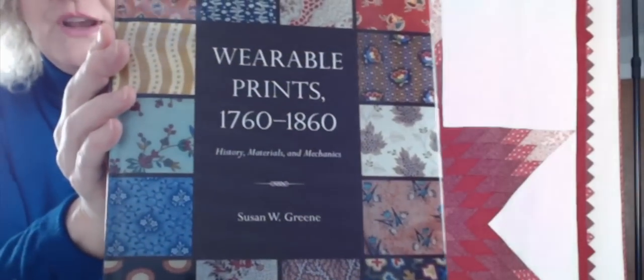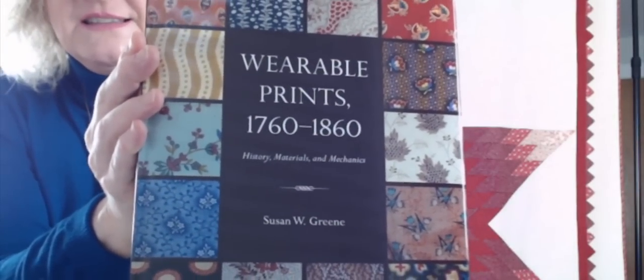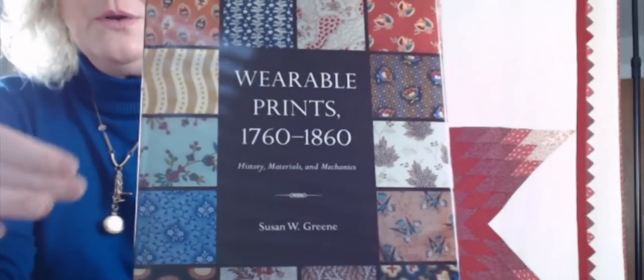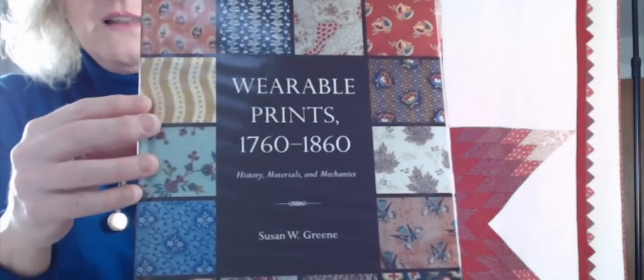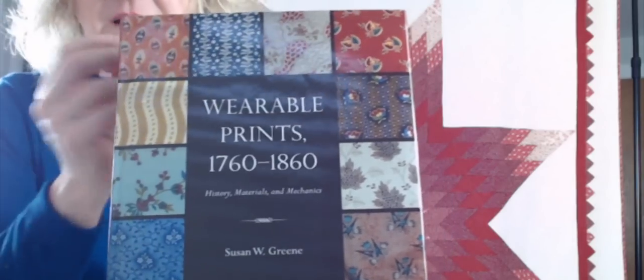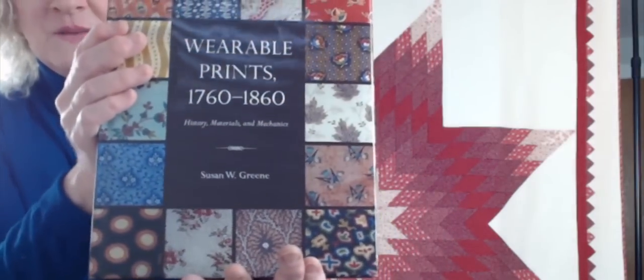I also received a fabulous book. Well, I received two fabulous books. They're both amazing, but this one is called Wearable Prints by Susan Greene, 1760 to 1860. That's the time period of the samplers I like to stitch. It's the fabrics I love to work with for quilts. Kind of resonates with me.